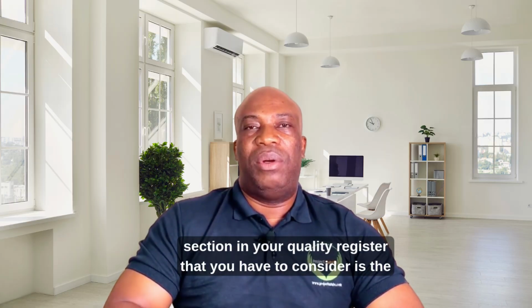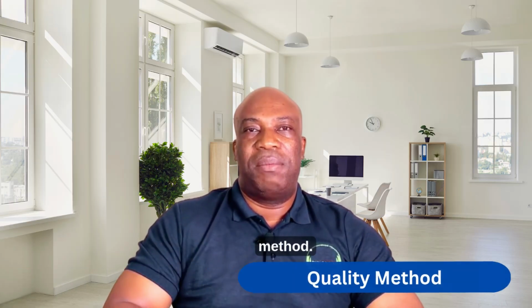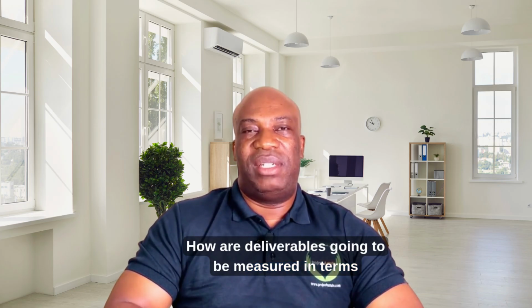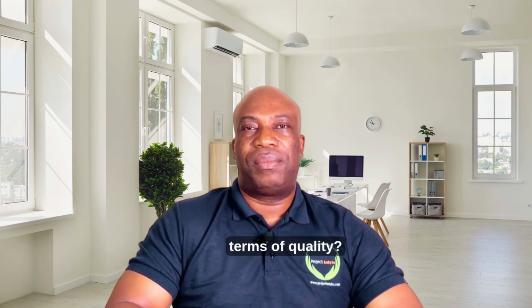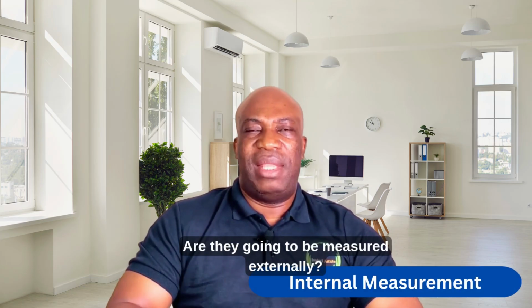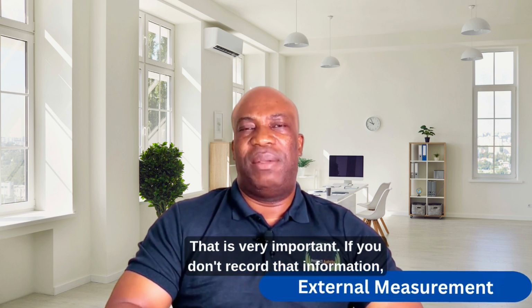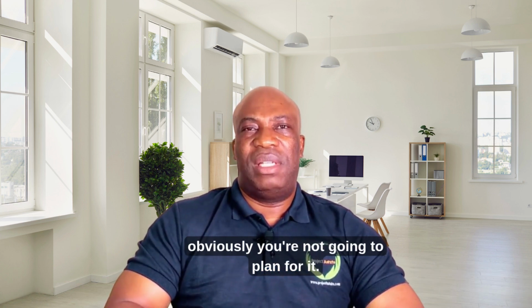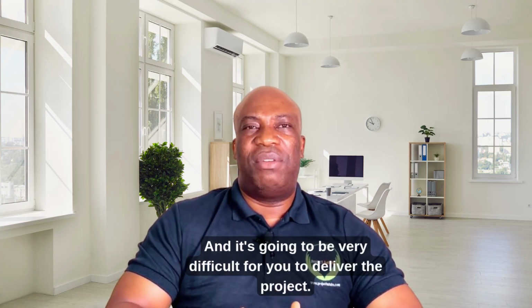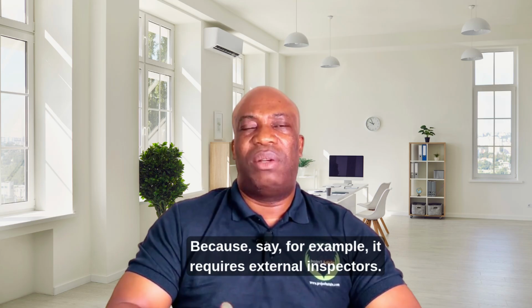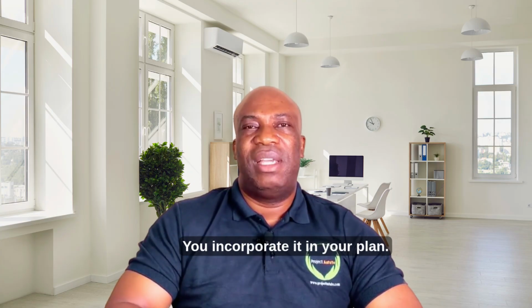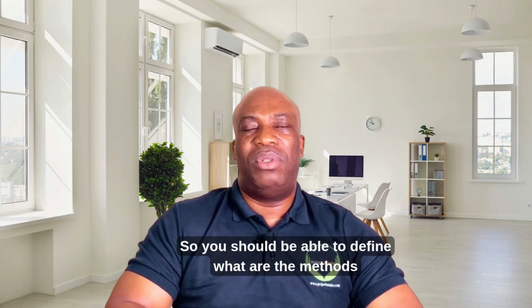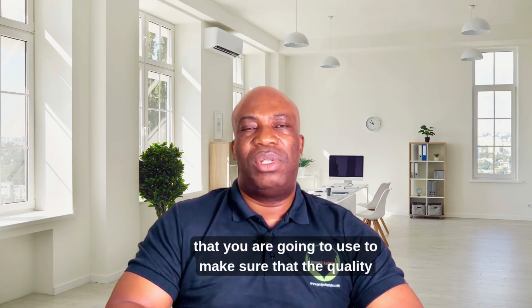The next section in your quality register that you have to consider is the method. How are deliverables going to be measured in terms of quality? How are the products in your project going to be measured in terms of quality? Are they going to be measured internally? Are they going to be measured externally? That is very important. If you don't record that information, obviously you're not going to plan for it, and it's going to be very difficult for you to deliver the project because, say for example, it requires external inspectors. You won't be able to deliver. You have to get the timelines from the inspectors and incorporate them in your plan. So you should be able to define the methods that you're going to use to make sure that the quality activity is actually done.